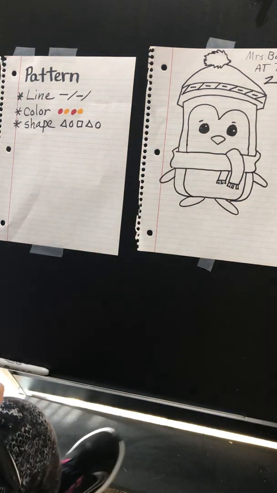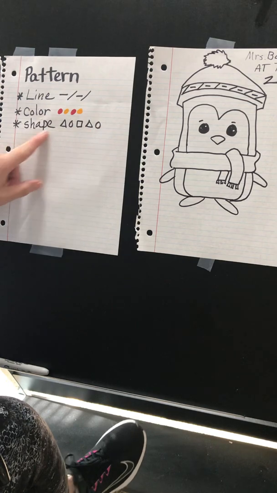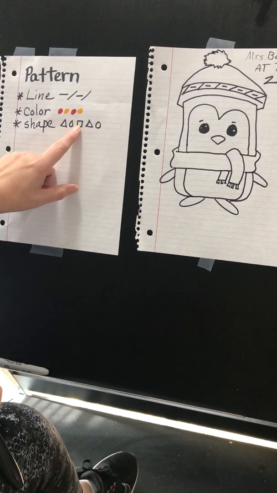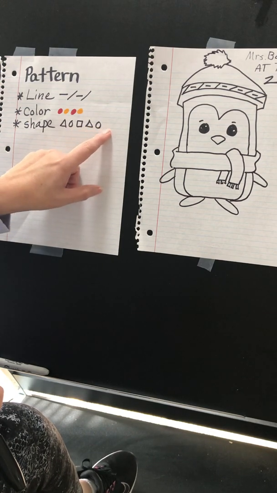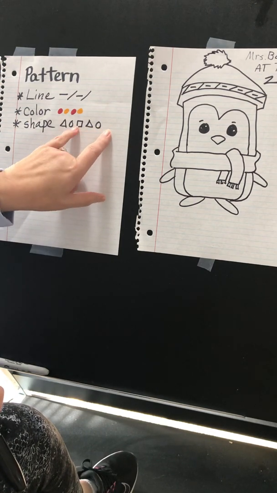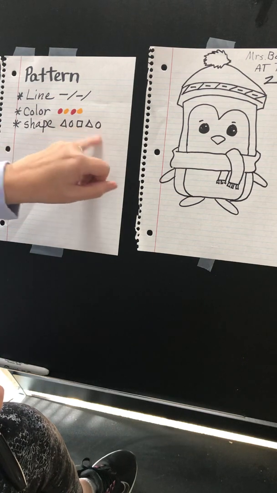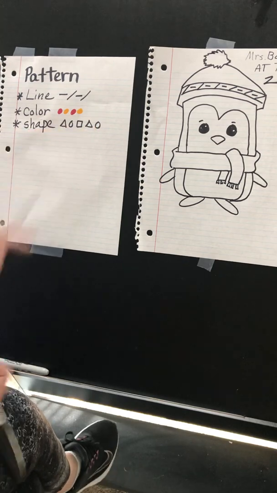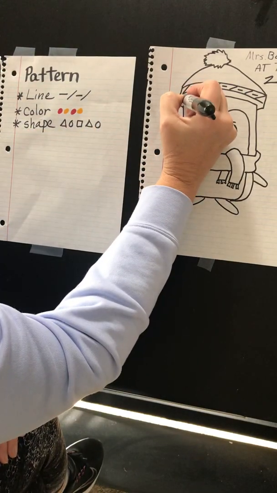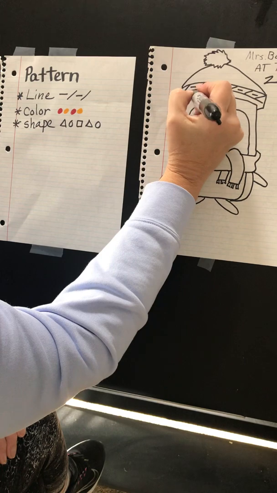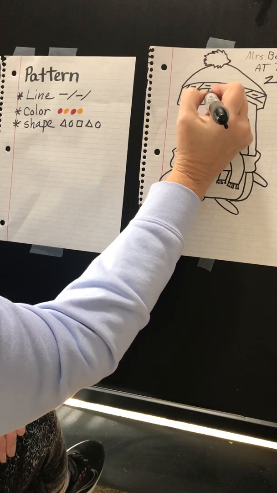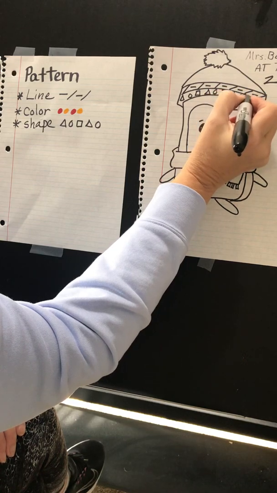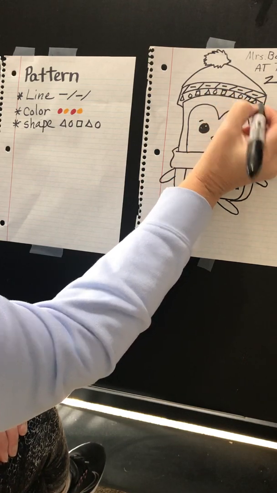And then for the bottom one, let's do this shape pattern here. Triangle, square, triangle, circle, square, triangle, circle. What would come next? It'd be another square, wouldn't it? We see that a lot in our math and geometry. We're seeing it in our art as well. So let's try to duplicate this pattern right here. So let's do triangle, circle, square, triangle, circle, square, triangle, circle, square, triangle, circle.